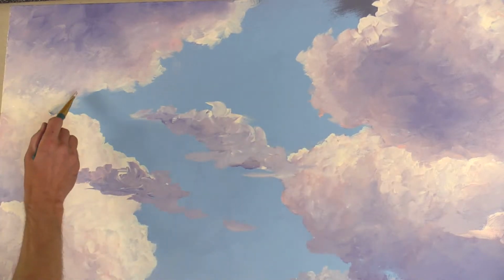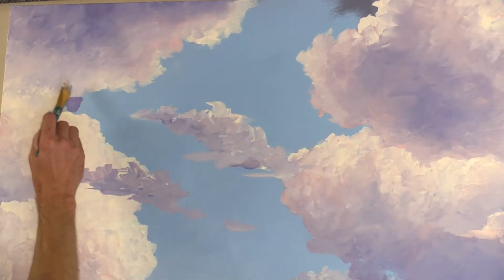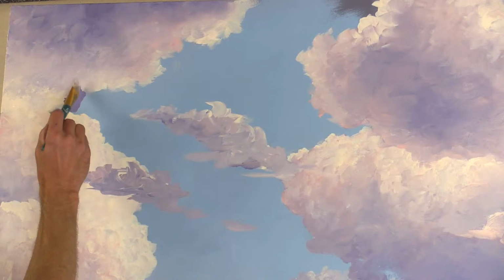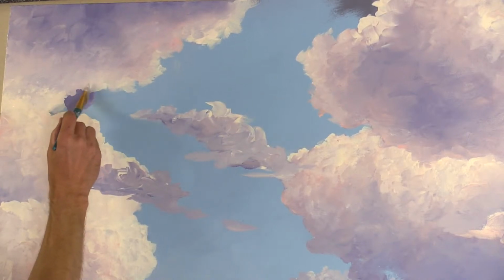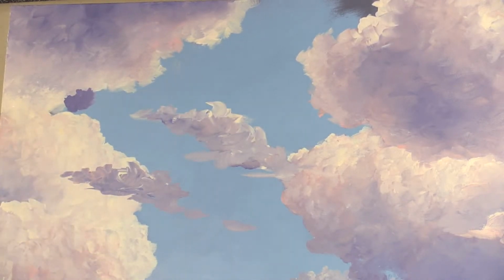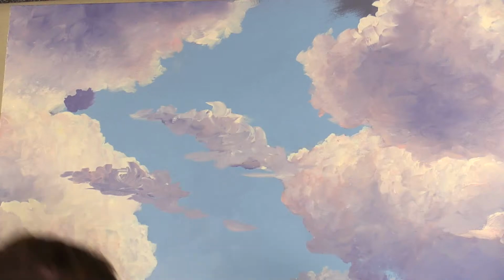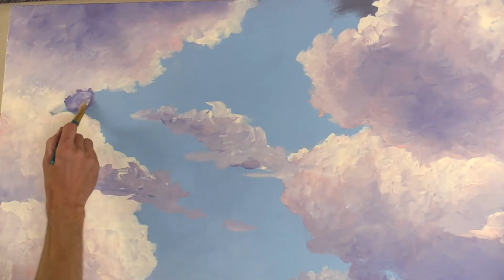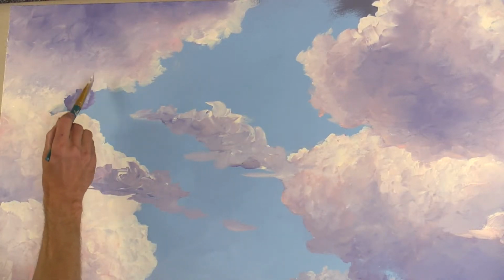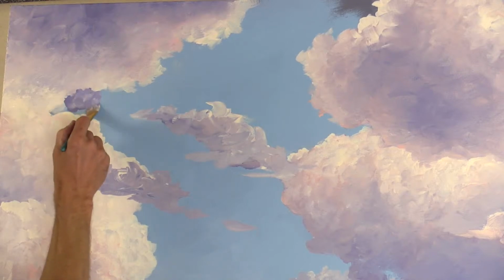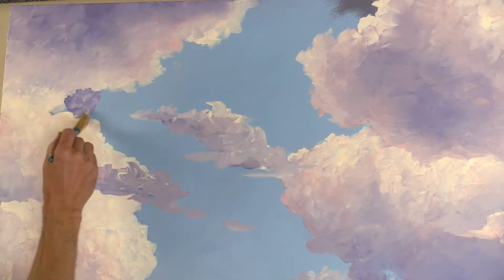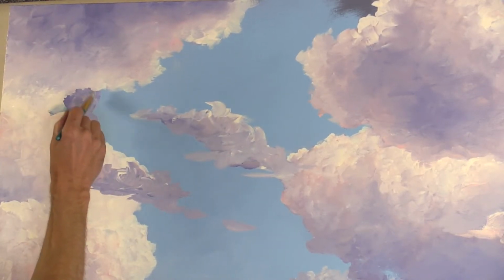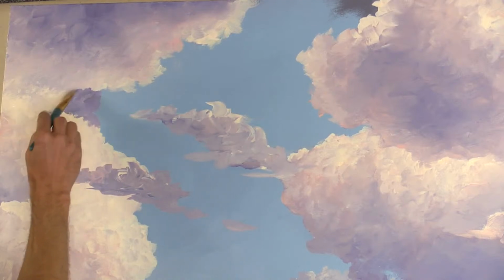I don't know if this is going to be cool, but I think it will. And we're just going to go ahead and use a somewhat sharp edge because this cloud is behind. So remember, I used a lot less of the transition color in my cast shadows, meaning the shadow that's projected onto a cloud from another cloud.